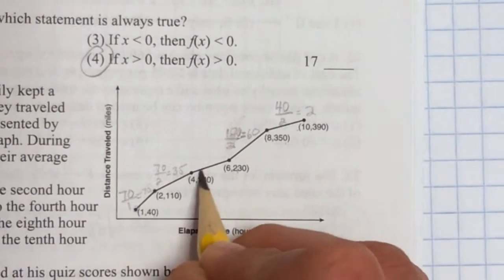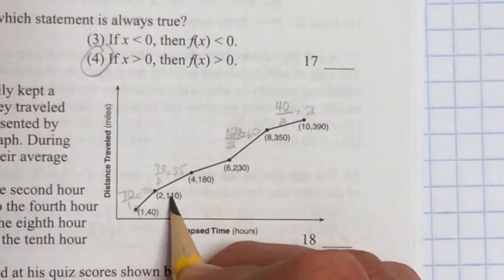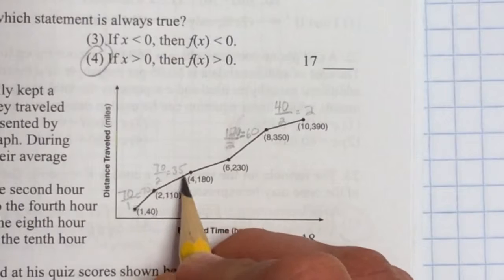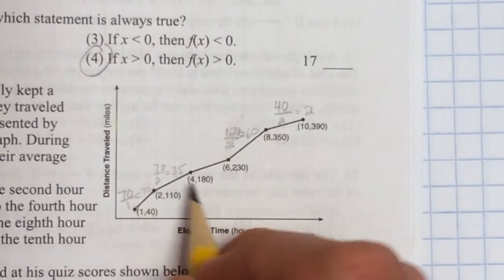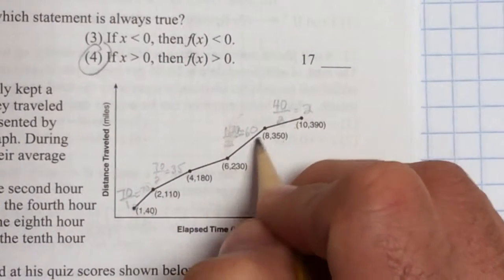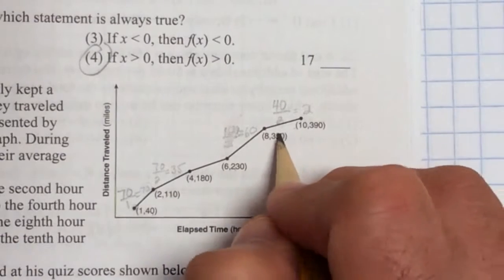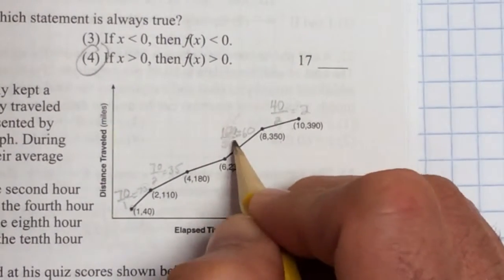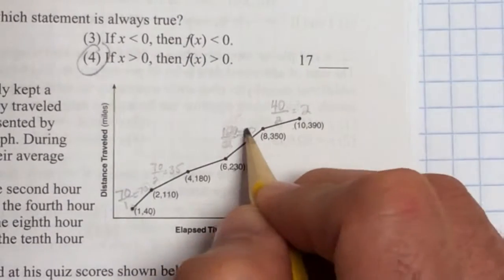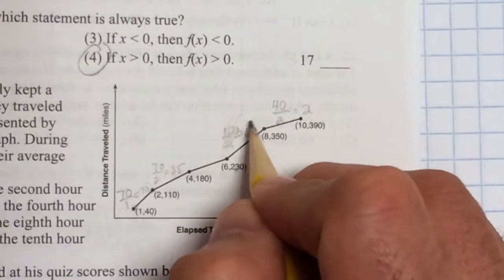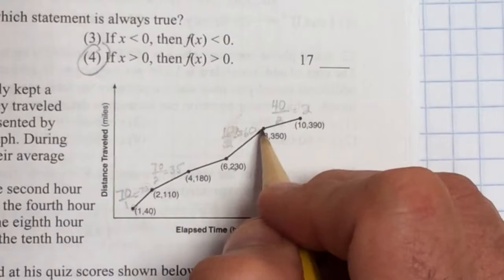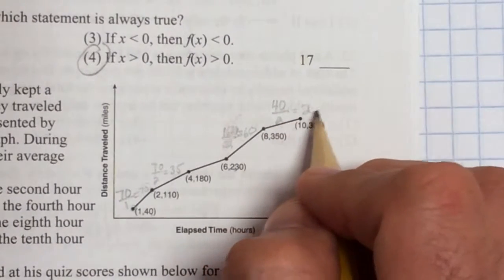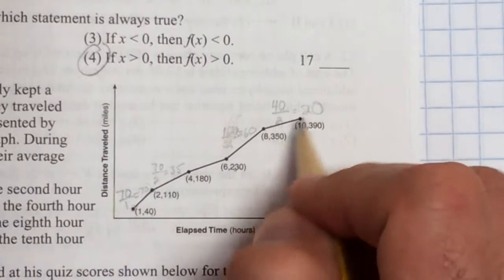Then the next interval, 2 to 4, well, they traveled 70 miles again, but over 2 hours, so 70 over 2, that's 35 miles per hour for an average rate of change. From hour 6 to hour 8, we've got 350 minus 230. They traveled 120 miles in 2 hours, so 120 over 2 is equal to 60 miles per hour on average. And over here we've got a distance coverage of 40 miles over 2 hours. That's 20 miles per hour.